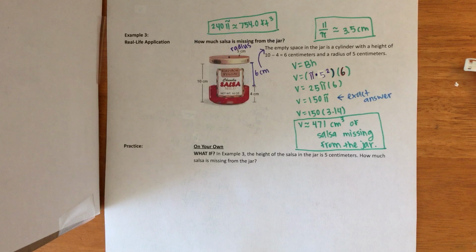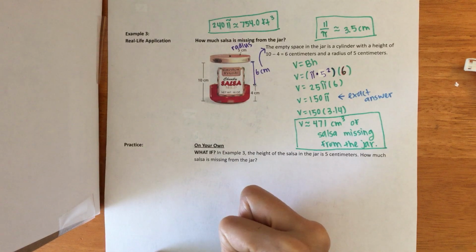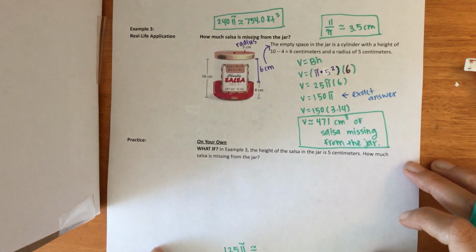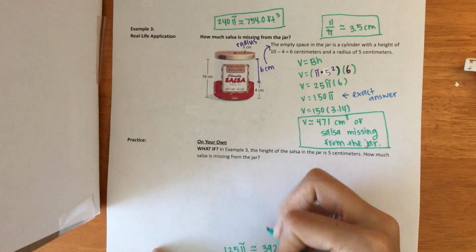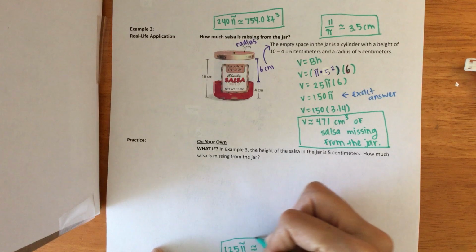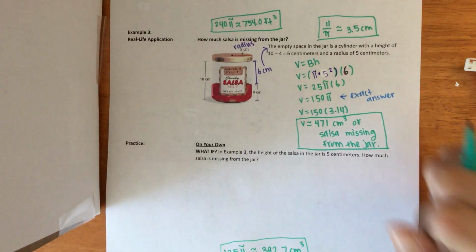And in fact, the answer for that one is, oh, here it is. Our answer here is going to be 125 pi, which is about, I hope you can see that, about 392.7 centimeters cubed. Okay, so again, this is the answer. I want you to show me your work for that. How did you get that answer?